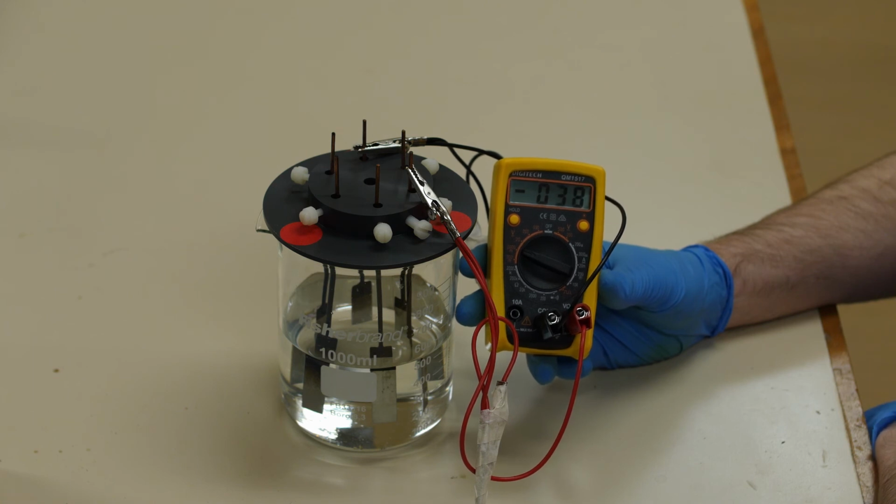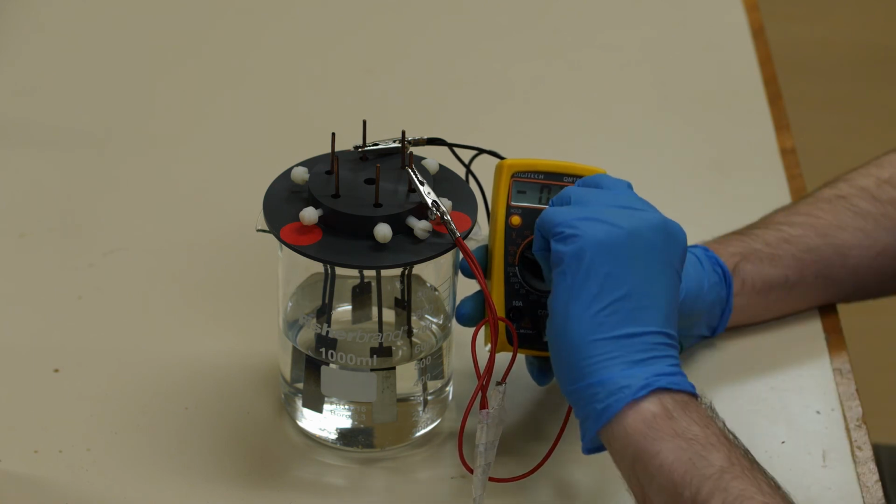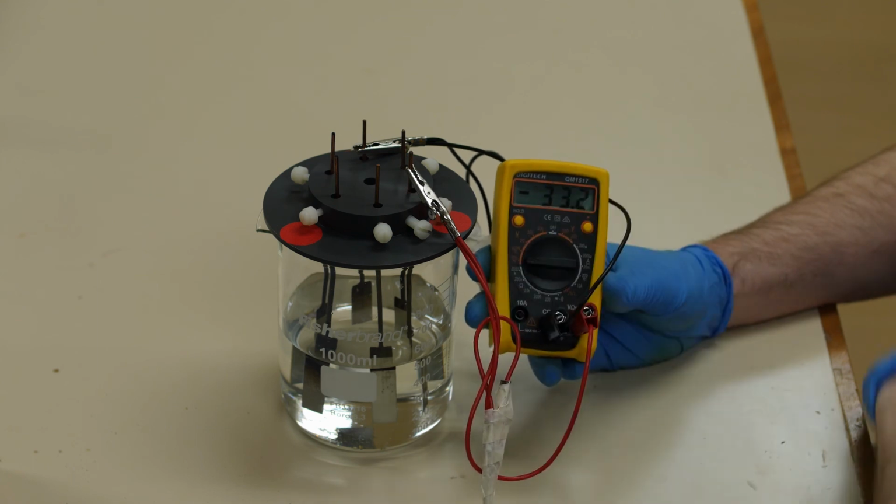When the multimeter is connected to a pair of mild steel coupons, the voltage and current are seen to be very low.